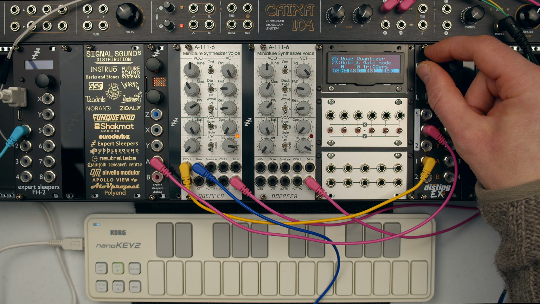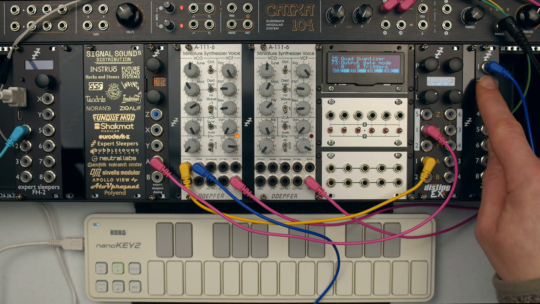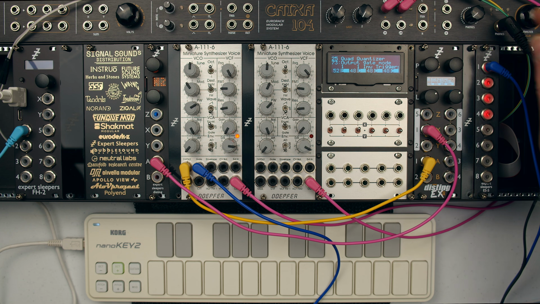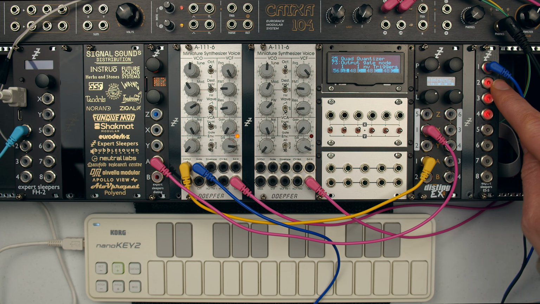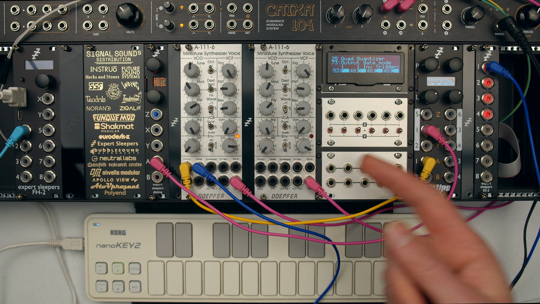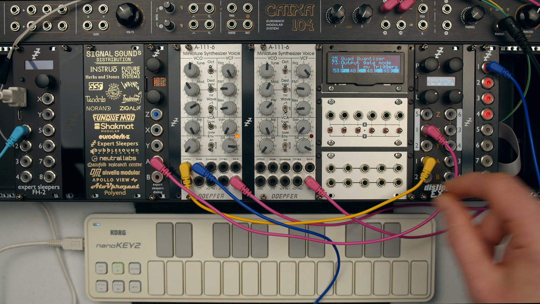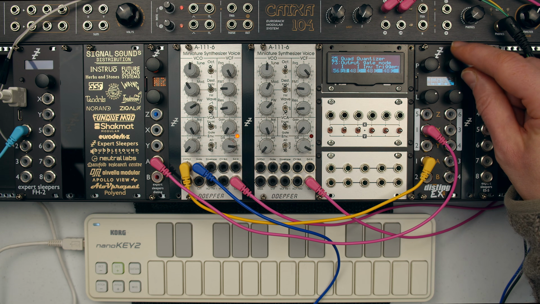There's a couple options on the gate mode. So triggers is just going to fire out a little trigger, very short. Inverse triggers is the opposite. It's basically going to keep the gate open most of the time, but then give it a short low pulse when the note changes to re-trigger the envelope or whatever else you need to re-trigger.